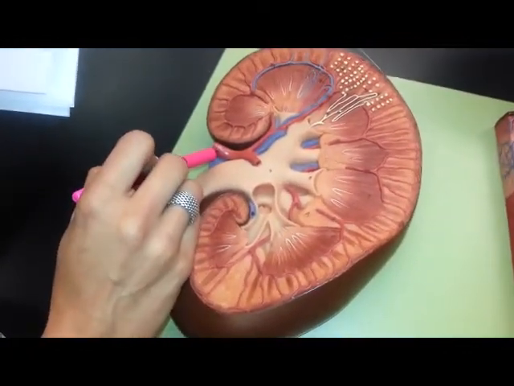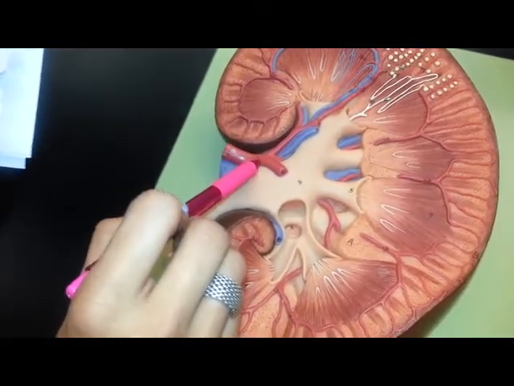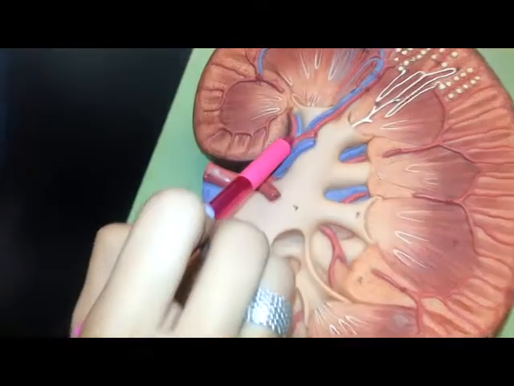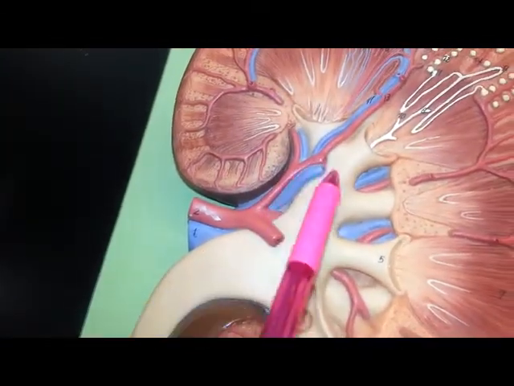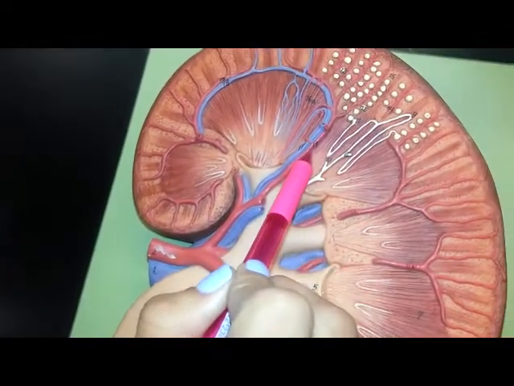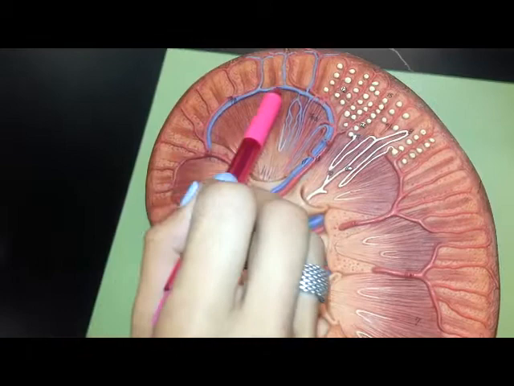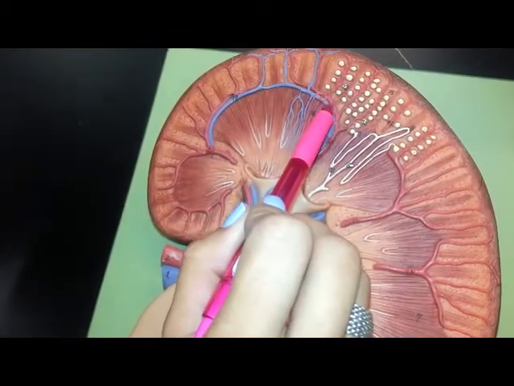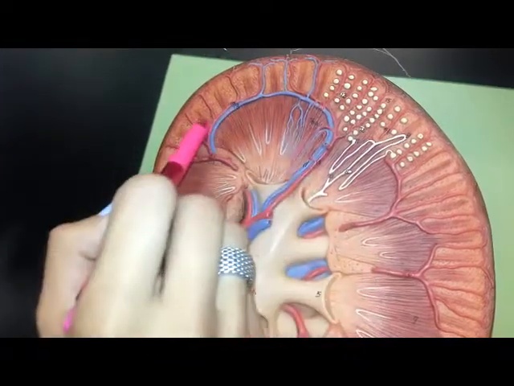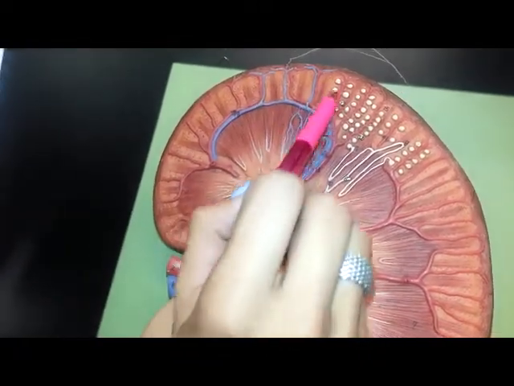Here is the renal artery, which goes into the kidney. It connects to the segmental artery, which is where it breaks off here twice. It goes up to the interlobar artery. This part right here is the arcuate artery. And these branches are the interlobular arteries.